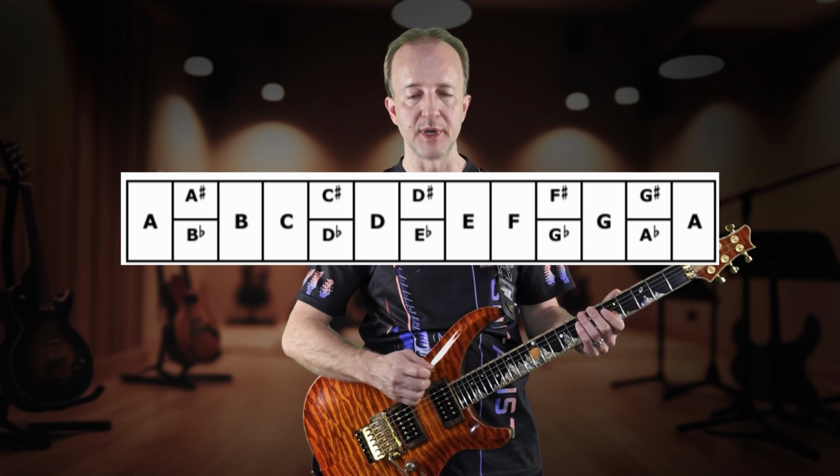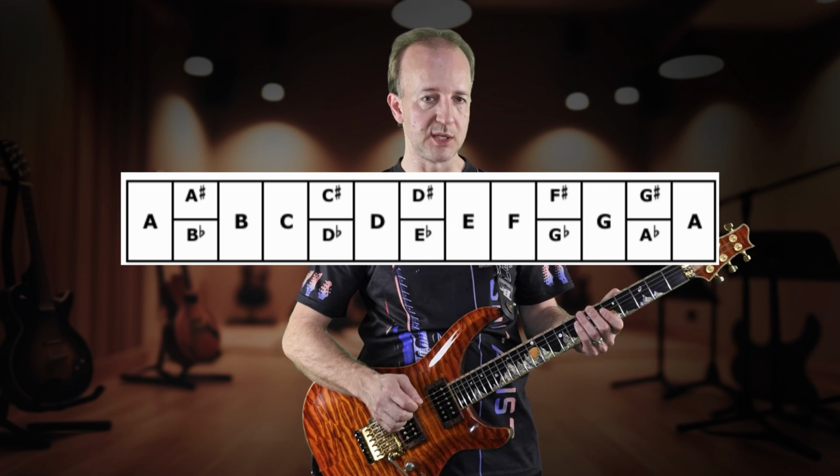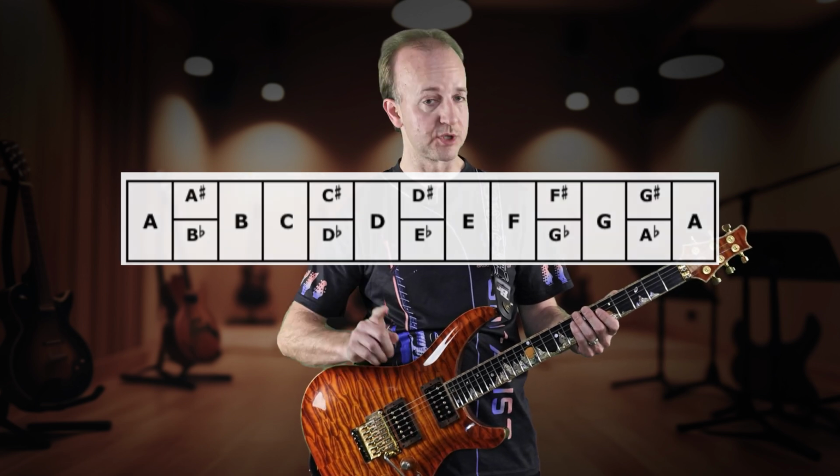So B, the next fret up is C. When you play E, the next fret up is F. Let's apply that.